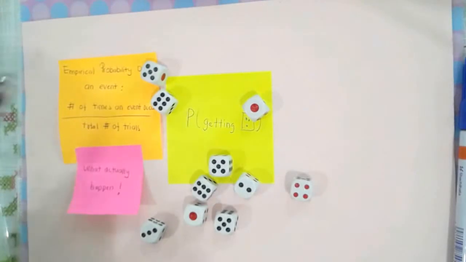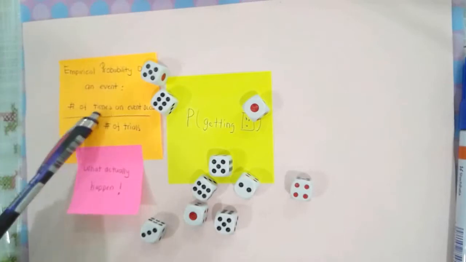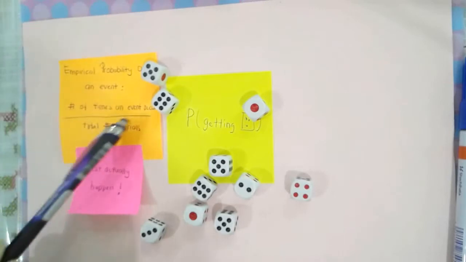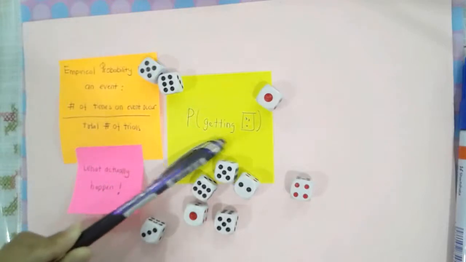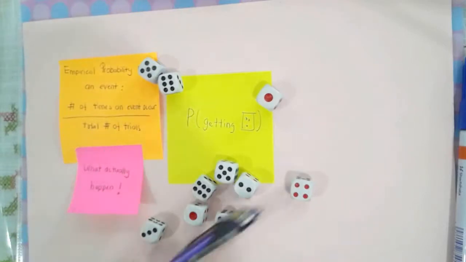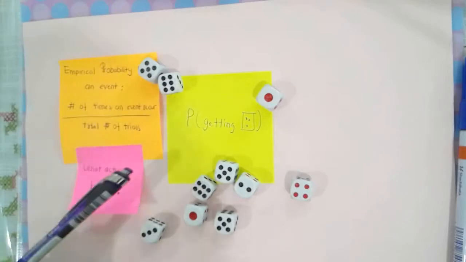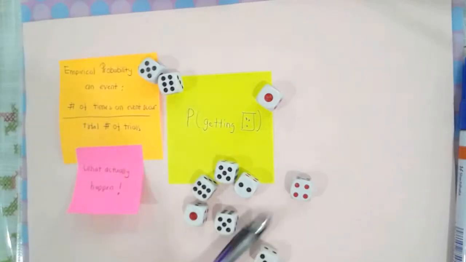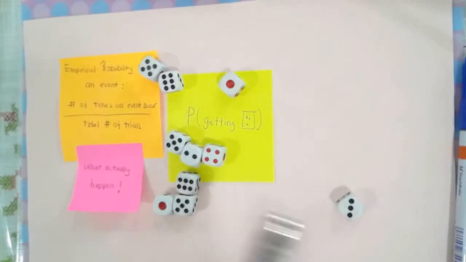The empirical probability is simply given by the number of times an event occurs. In this case, my event of interest is getting 3. So how many number 3s occur? Yes, only 1. So only 1 from 10 trials.